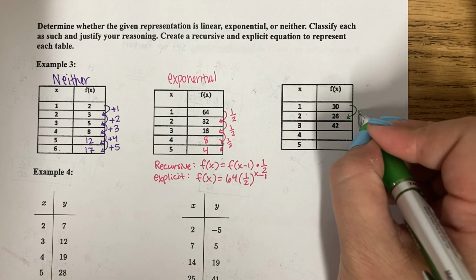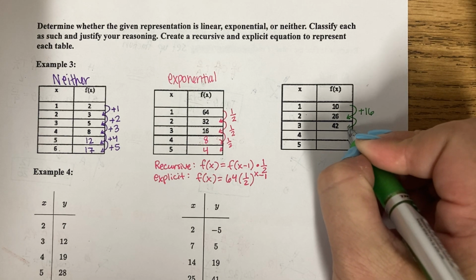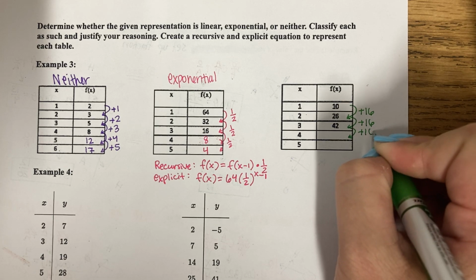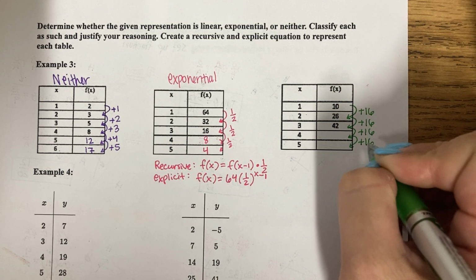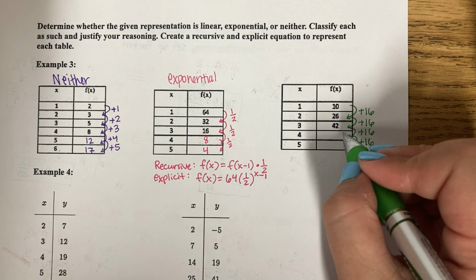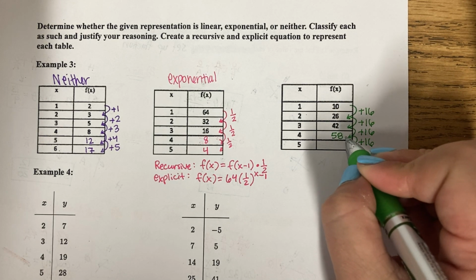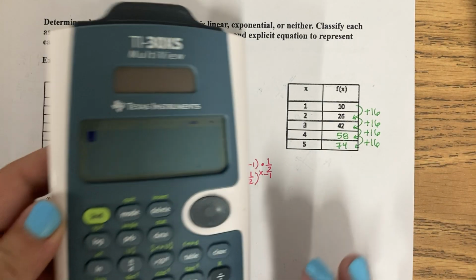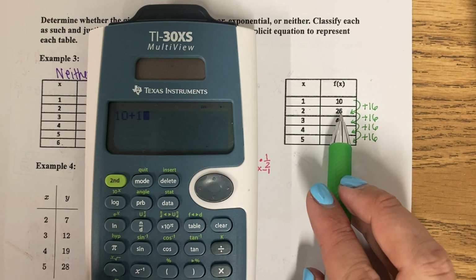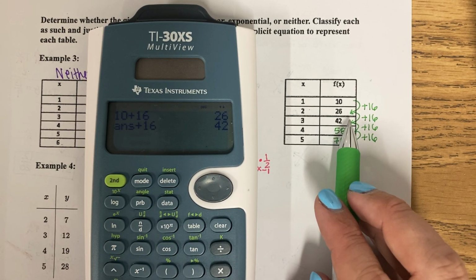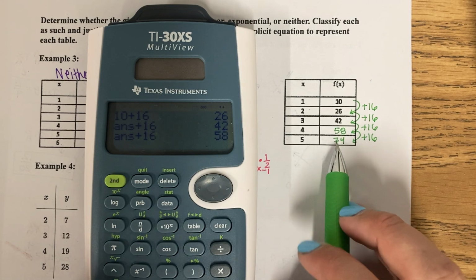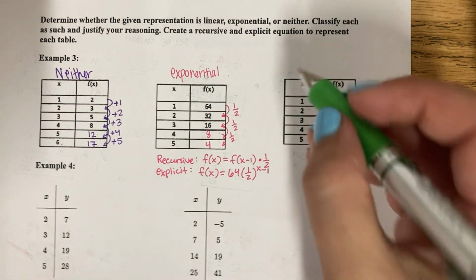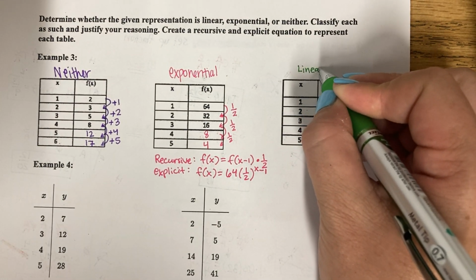10 to 26, adding 16. 26 to 42, adding 16. So it looks like we're just going to add 16 each time. 42 plus 16 is 58, plus 16 is 74. So if you wanted to check, 10 plus 16, plus 16, plus 16, plus 16. Perfect. So when it does that, that is called a linear function.